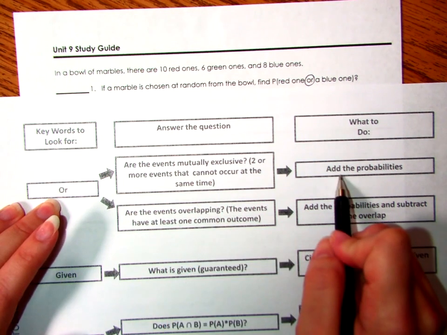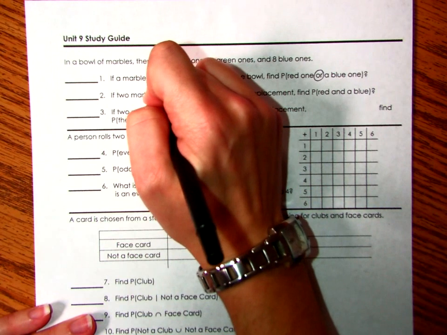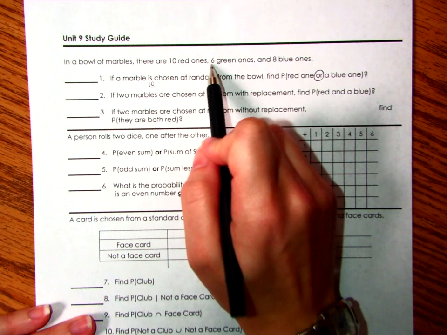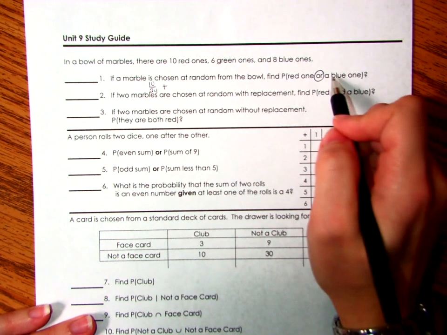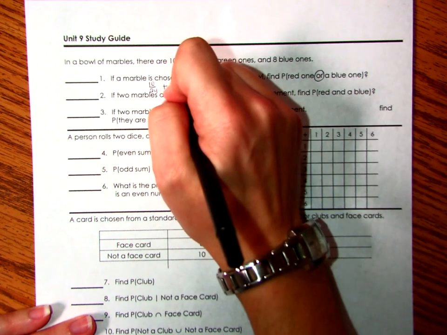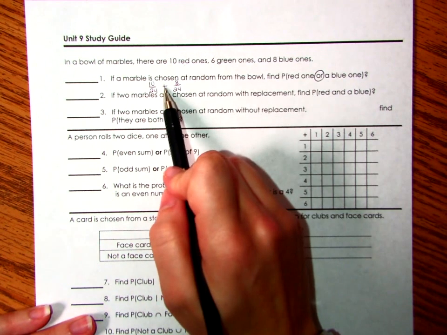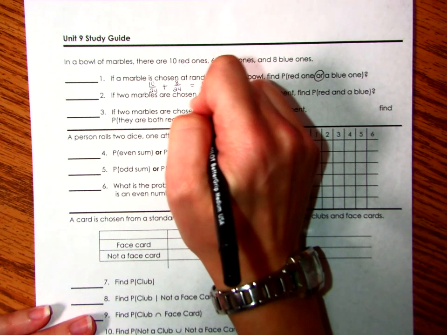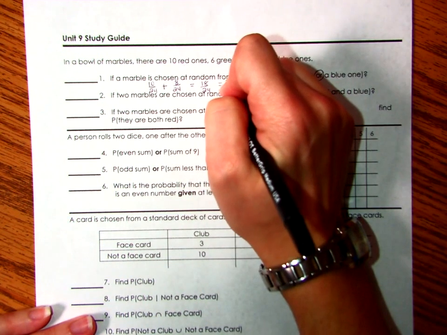So now we're going to add the probabilities together. So look at the probability of getting a red one. There are 10 red ones out of, let's look at how many total. 10 plus 6 is 16, and then 16 plus 8 is 24. And we're going to add that to the probability of getting a blue one. There are 8 blue out of 24. So look at what we did. We used the word or to tell us we were going to add. There's nothing that would overlap, so we're just going to add the probabilities together to get 18 out of 24. And then we can simplify that, and that will give us 3/4.